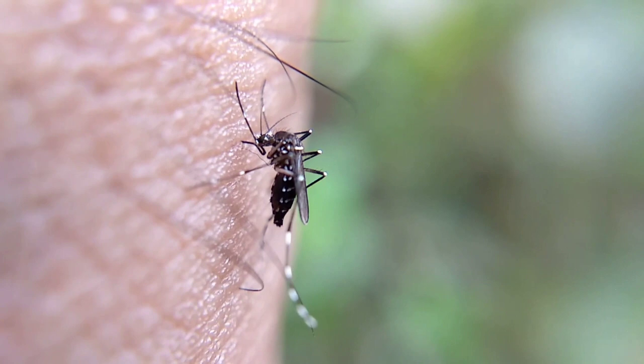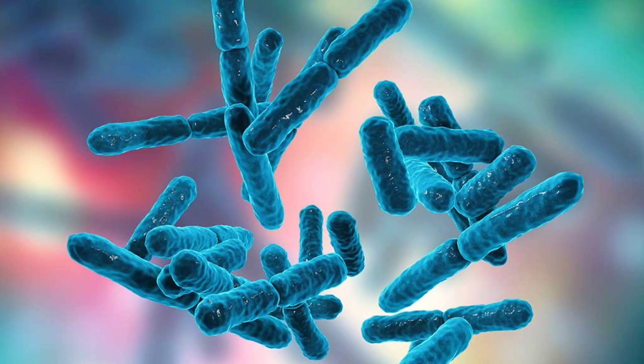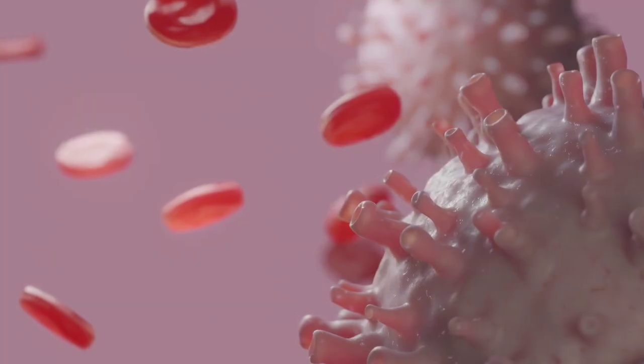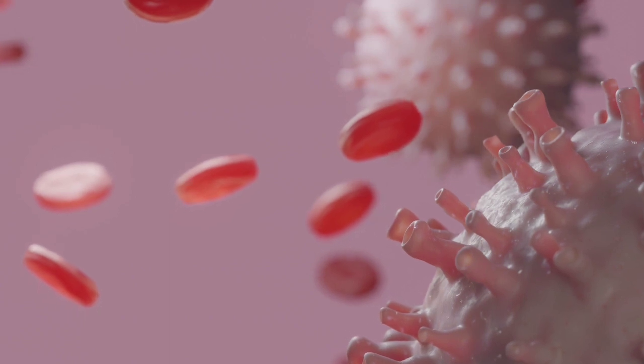Mosquitoes are responsible for the spread of various diseases such as malaria, dengue fever, and Zika virus, which have a devastating impact on human health. Despite efforts to control their population through various means, including the use of insecticides and mosquito nets, these diseases continue to affect millions of people around the world.